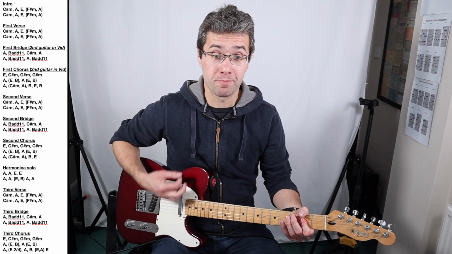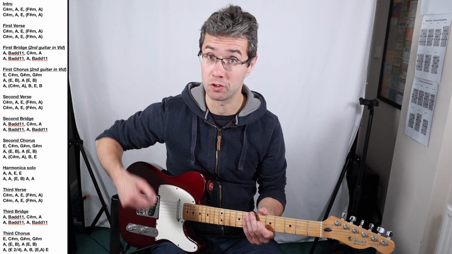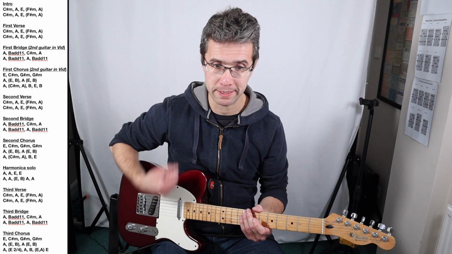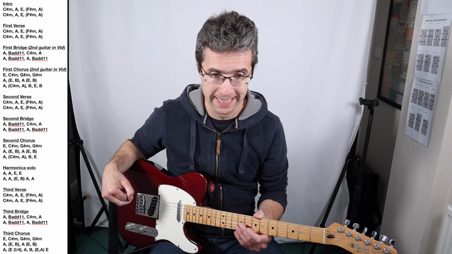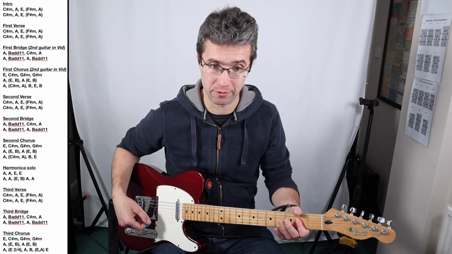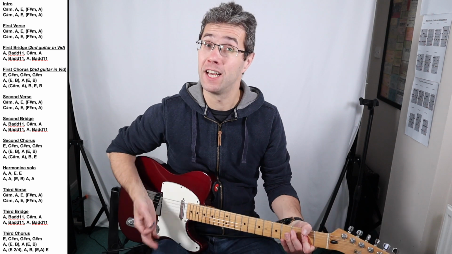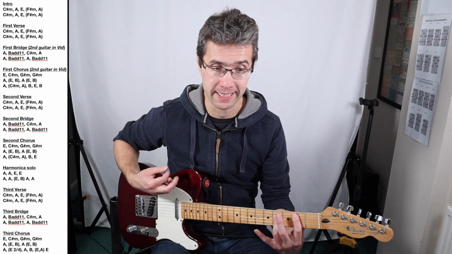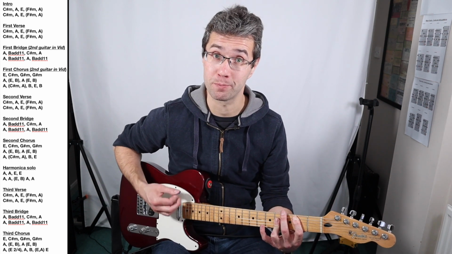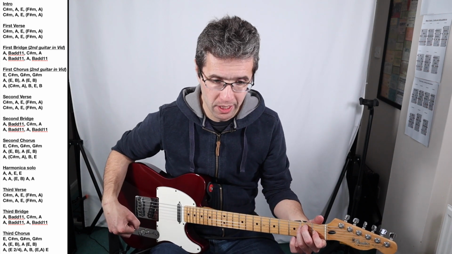So A major, C sharp minor, and in the next bar you've got this down, down, up pattern again, but with C sharp minor and then the A on the and of 2. So 1, 2 and 3, 4 and B major, normal strumming pattern, down, down, up, down, up. Then you've got E major, let it ring out for the whole bar.